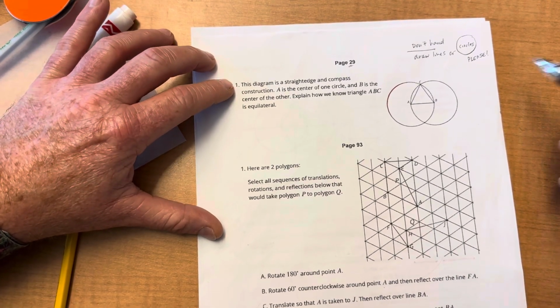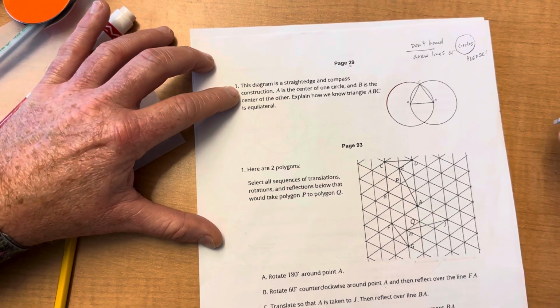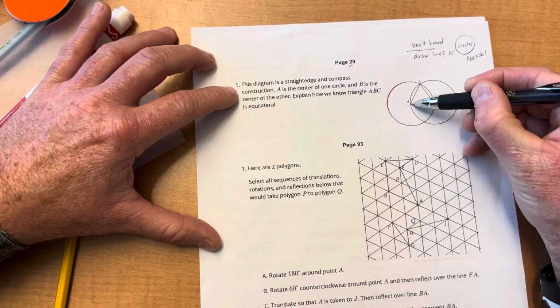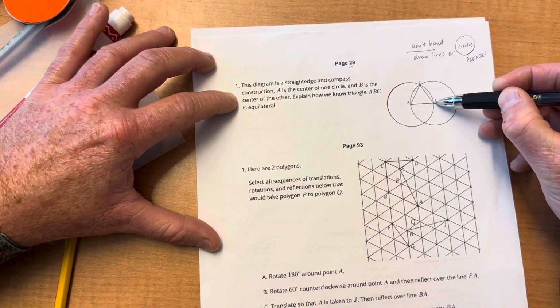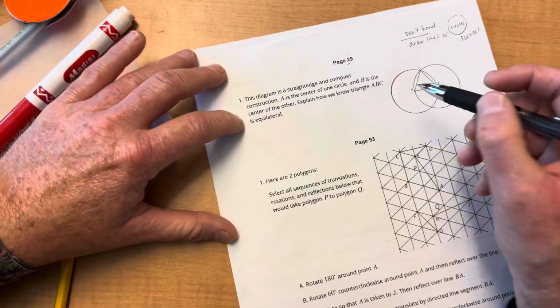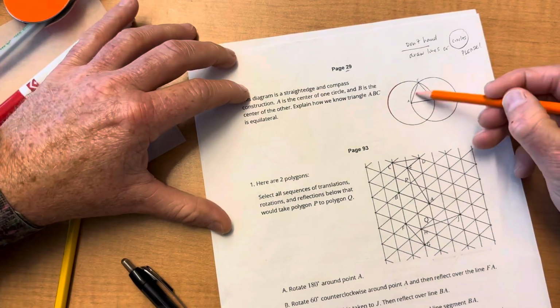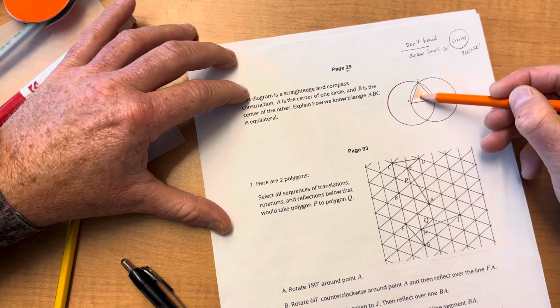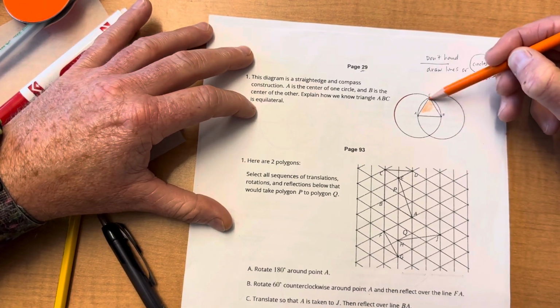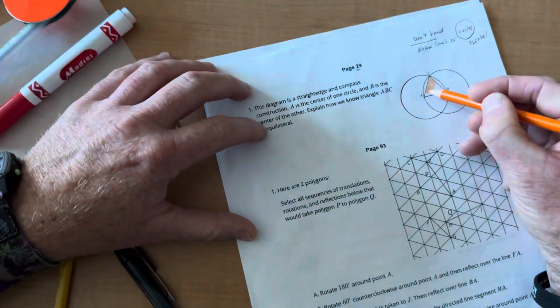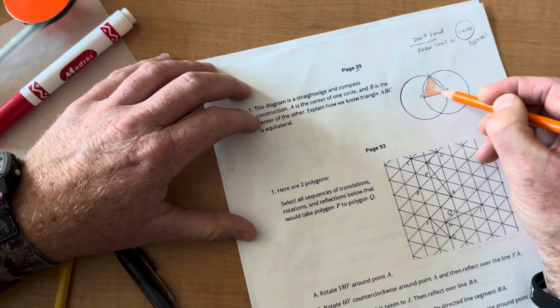All right, the diagram is a straight edge and compass construction. A is the center of one circle, B is the center of the other. Explain how we know that this triangle, ABC, in orange, is equilateral.